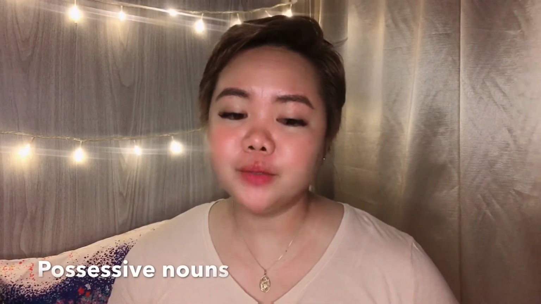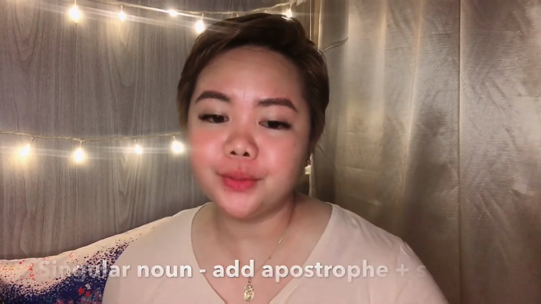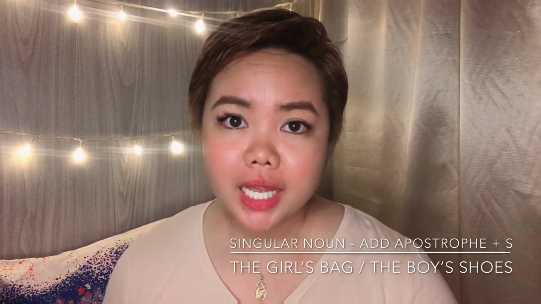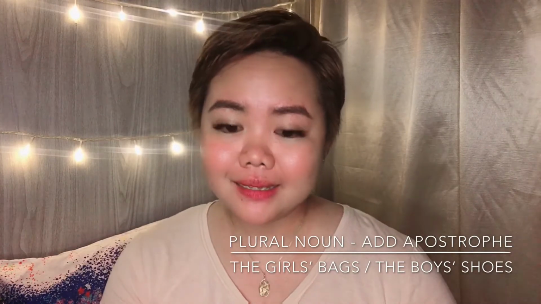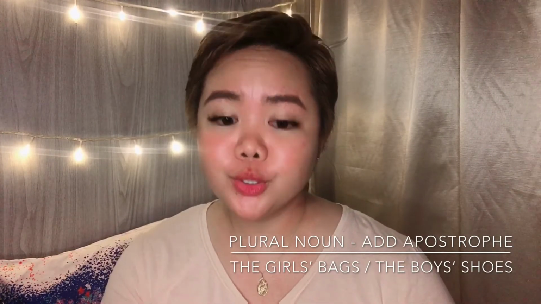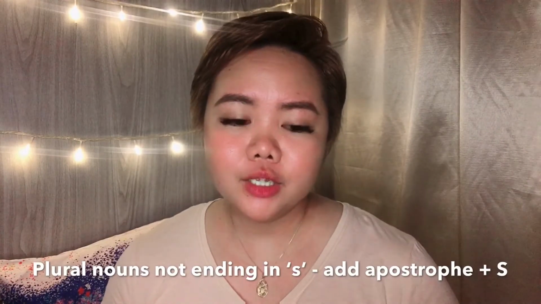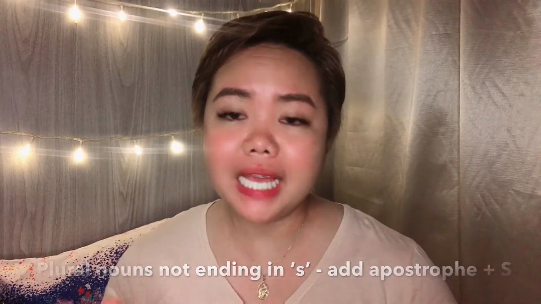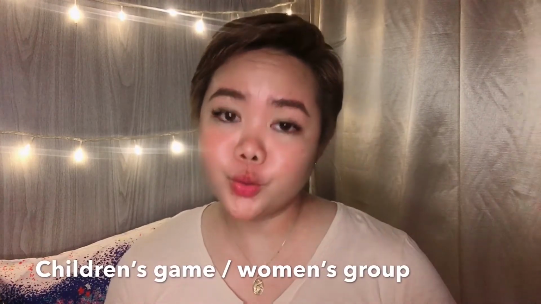Now for possessive nouns, if the noun is singular, you add apostrophe and S. For example, the girl's bag or the boy's shoes. Now if the noun is plural, you just add an apostrophe. Say, the girls' bags or the boys' shoes. Now for plural nouns that do not end in S, you just add apostrophe and S. For example, children's game or women's group.